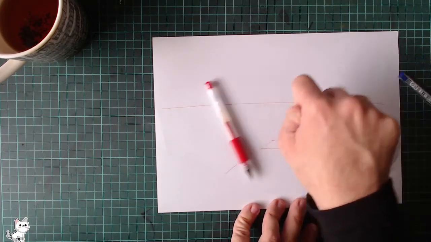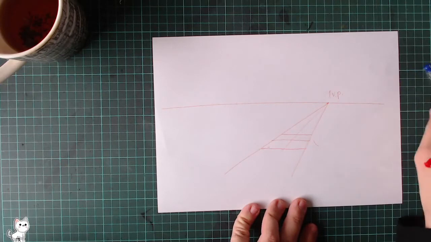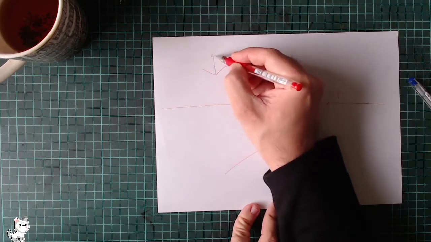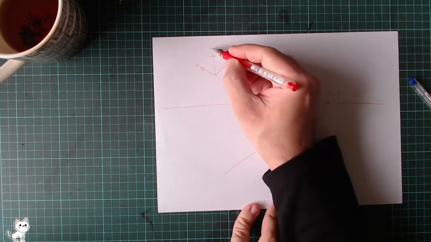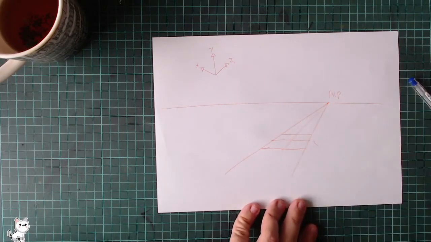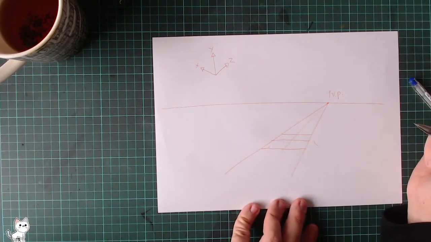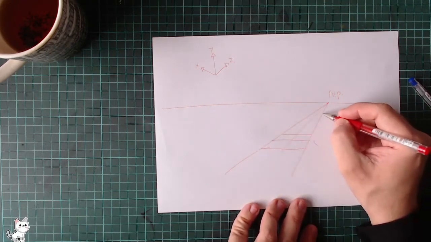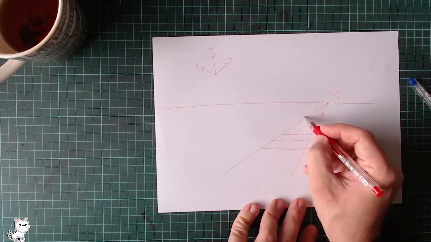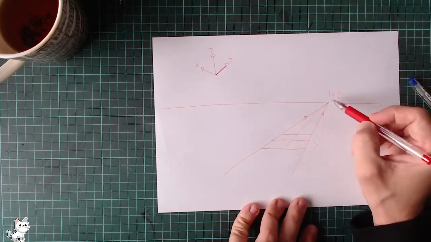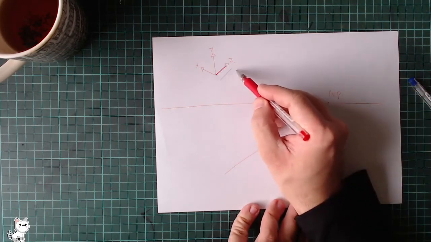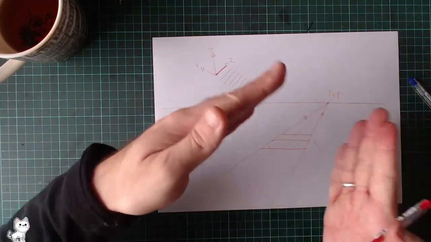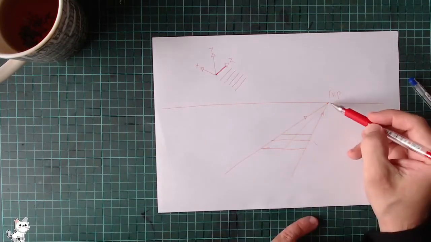So 3D, drawing in 3D, this perspective stuff, it's always about 3 dimensions. Okay, let's say X, Y, Z. So here in the vanishing point perspective, we have, let's say, Z. Z, it's this axis going to the vanishing point. So it means every line which is parallel to Z, they converge to the same vanishing point.